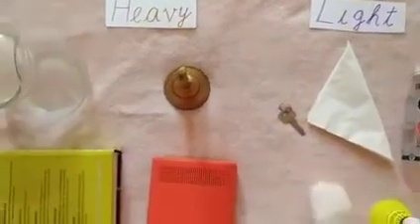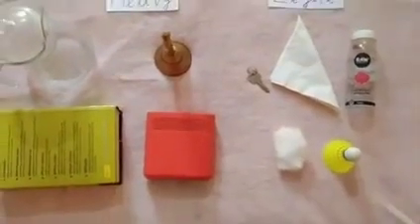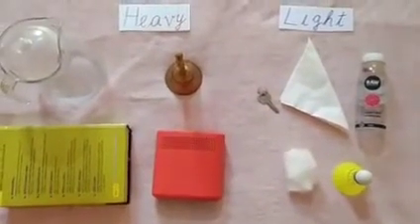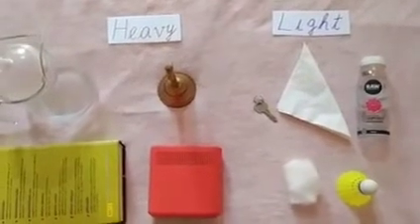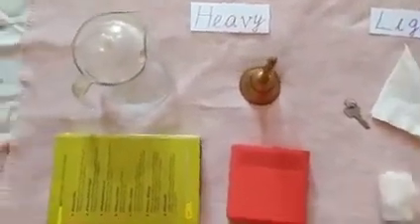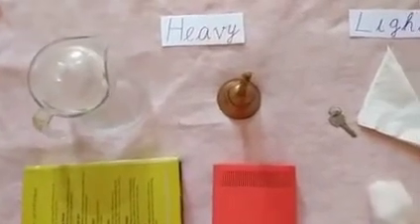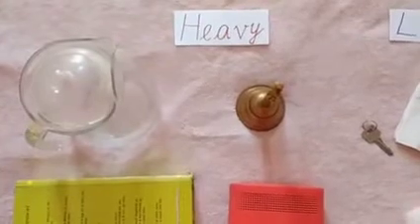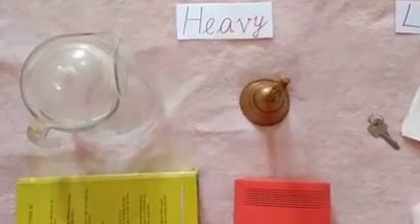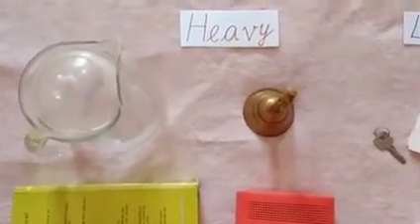Okay, so let us have a look at a few objects here that I have kept, which are heavy, and some of the objects are light. Now how do you know an object is heavy? कैसे पता चलता है कि एक object heavy है? You have to lift it. Yes, बस देख के हमें नहीं समझ में आएगा कि ये heavy है या नहीं. We have to lift it.